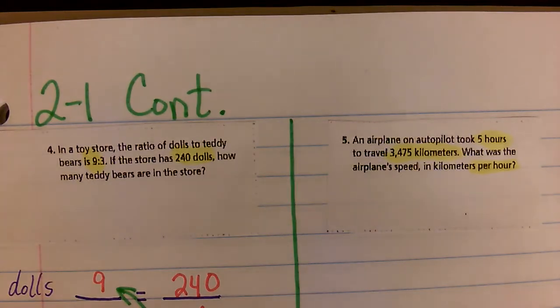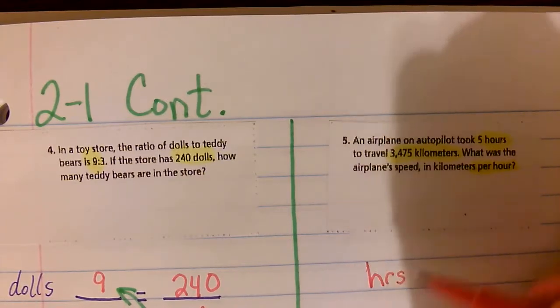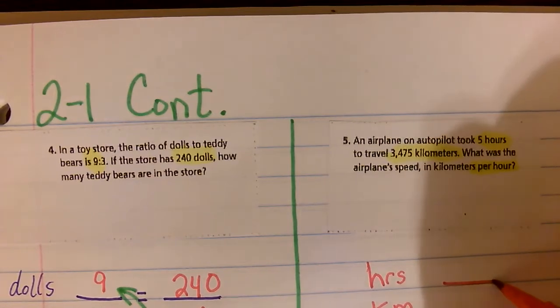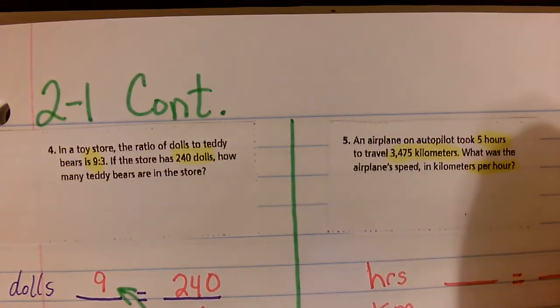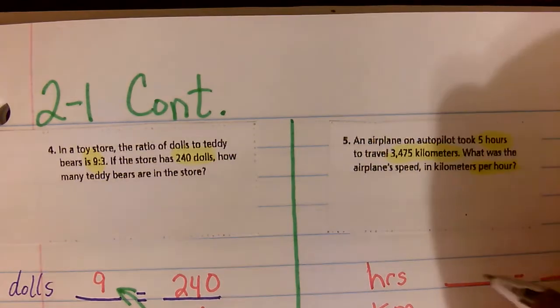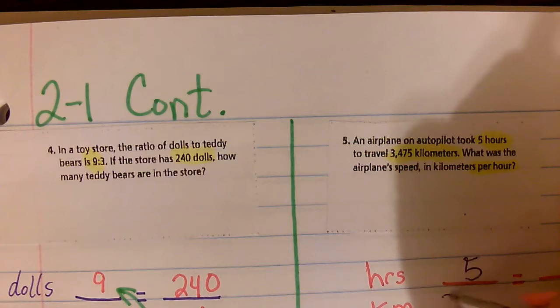So let's go with the ratio hours to kilometers. And I'm going to build my equation over here. Okay? In this first part, we have 5 hours. So I'm going to put a 5 up here. And we have 3,475 kilometers.